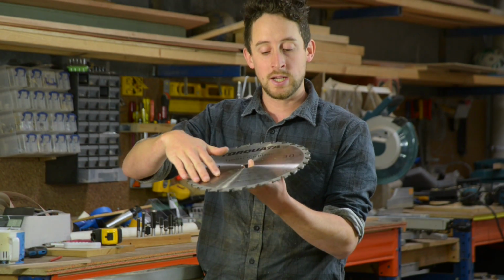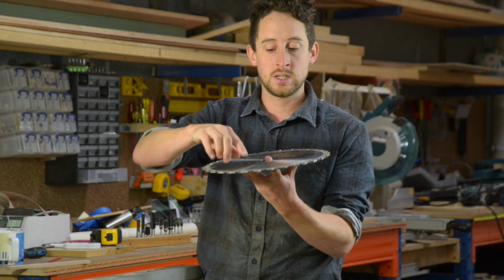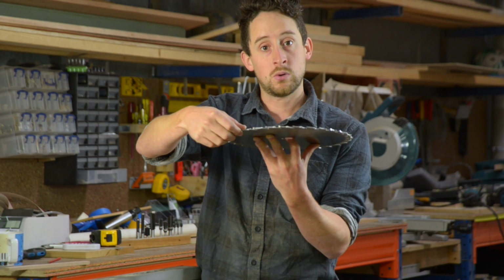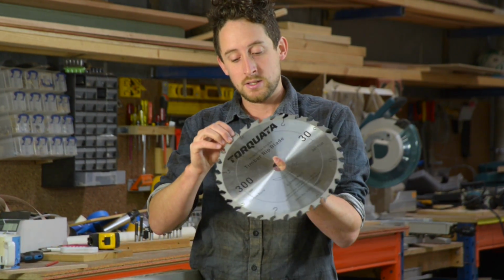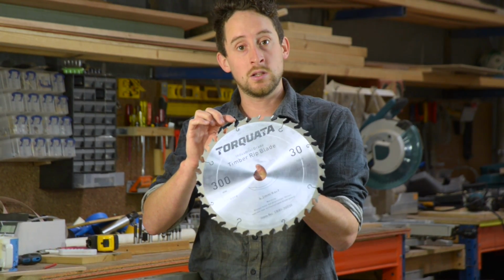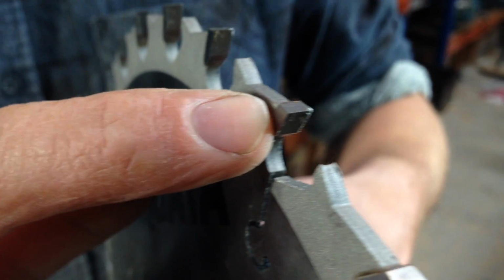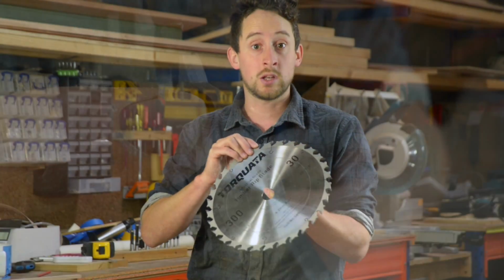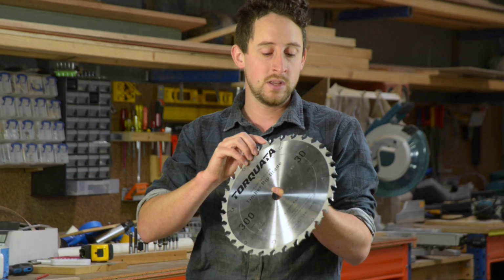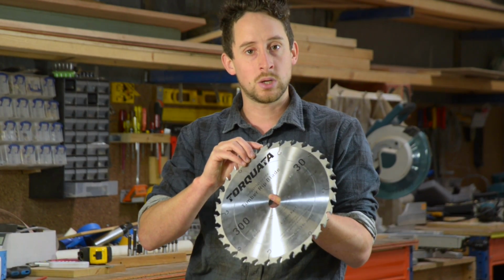All of the Torquata blades are laser cut from high quality steel, and then they use high quality carbide teeth. One thing that is different about these blades, and is a really good feature, is that there's a lot of meat, a lot of carbide on each tooth. What that means is you can sharpen these blades quite a lot of times and get a lot of life out of them. It also, for some reason, makes the blades a little bit quieter.